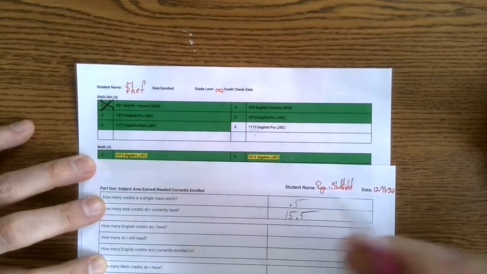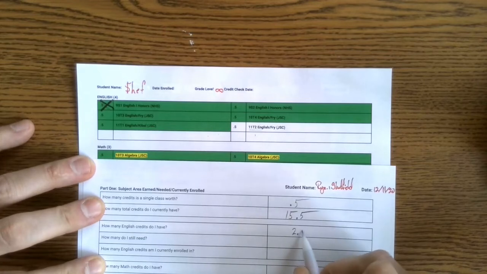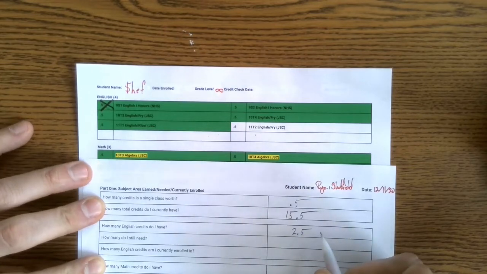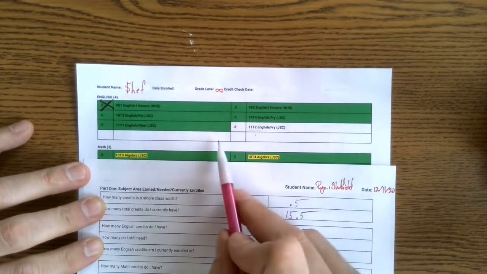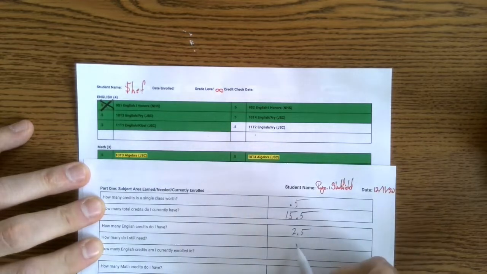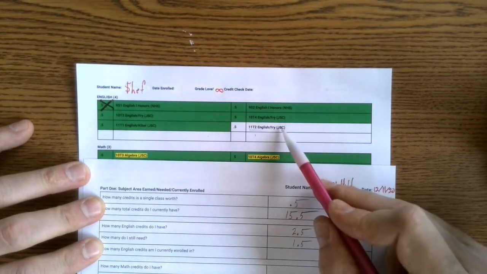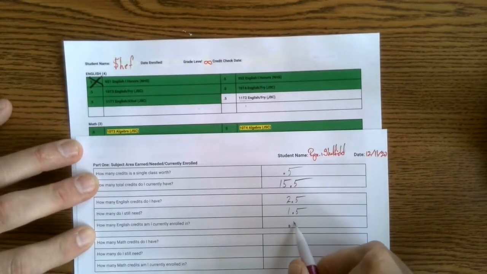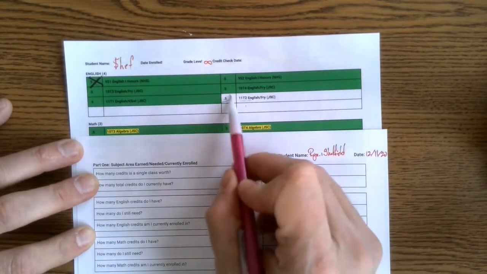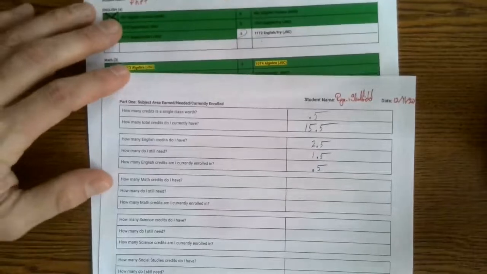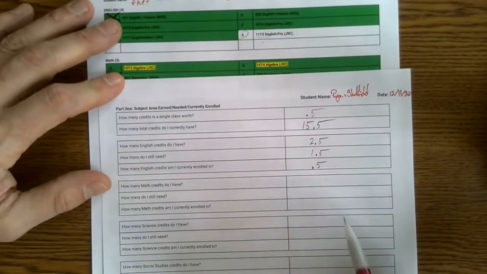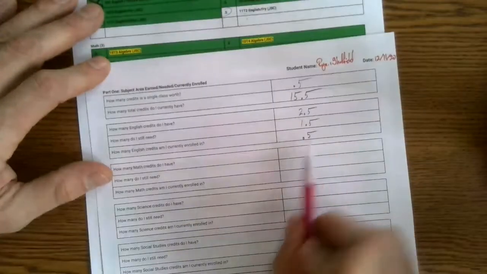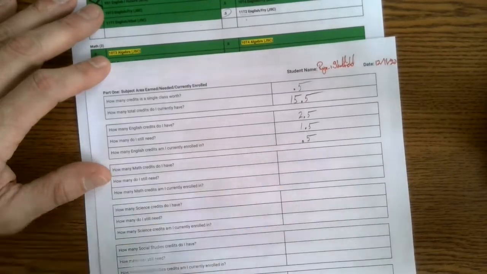Now, how many English credits do I have? 2.5. How many do I still need? 1.5. I'm including the one I'm in currently. How many English credits am I currently enrolled in? 0.5. That one right there for 0.5. So that tells me I have 2.5 English credits. I still need 1.5, but I'm currently enrolled in half. So after this semester, I'll just need 1.